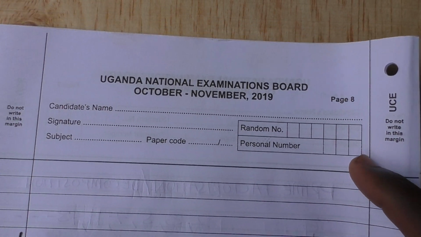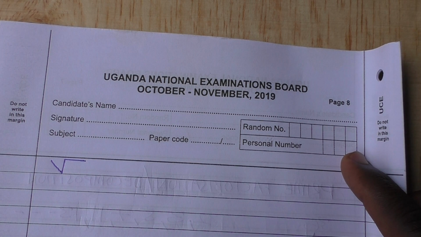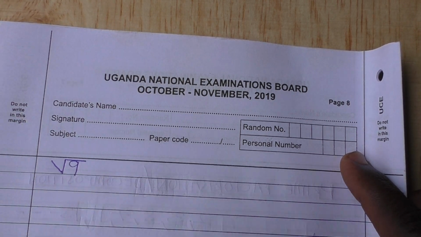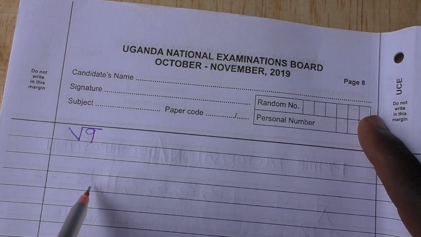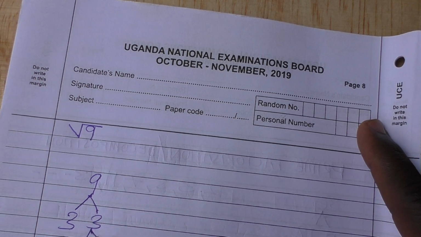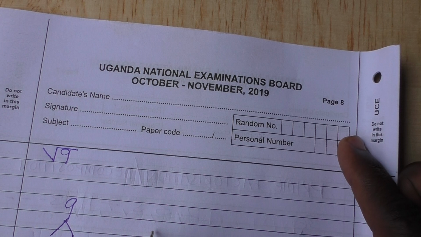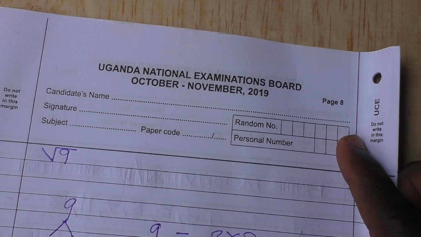For instance, we want to find the square root of 9. We shall first decompose 9 by 3, 3, by 3, 1. Therefore, 9 equals 3 times 3.